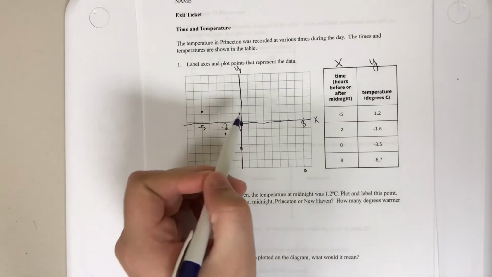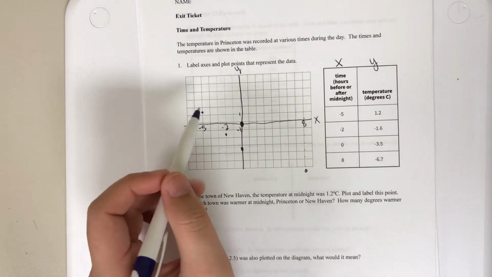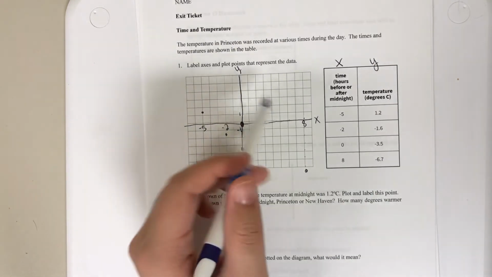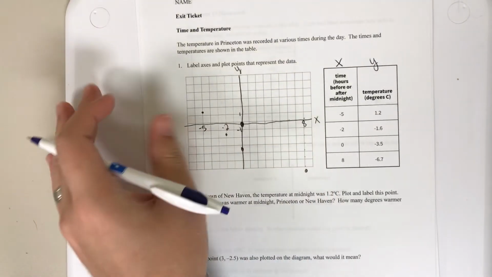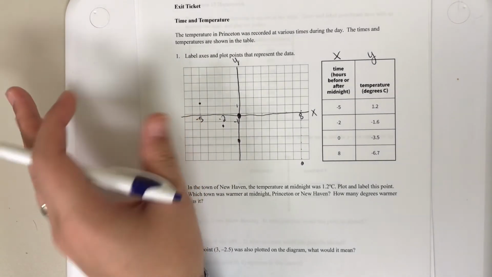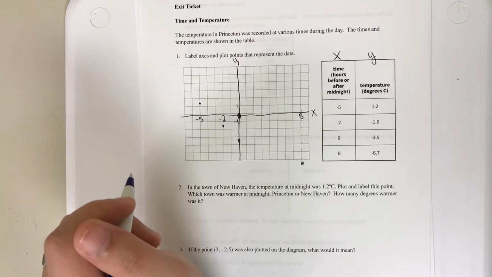But you can see that the temperature, right, is warmer here. That's kind of 5 hours before midnight. Still cold in the positive range. It's colder than it was, so it means that either a cold front's coming through or something's happening, right?